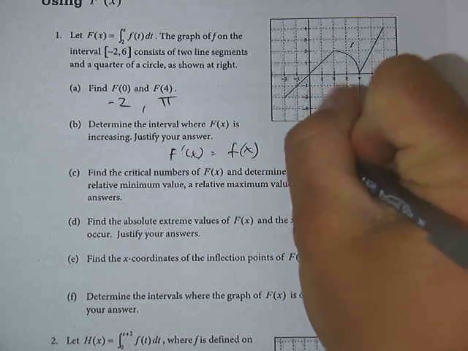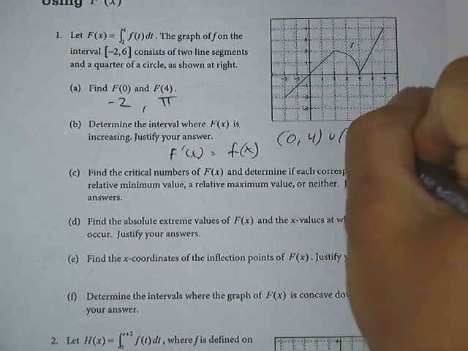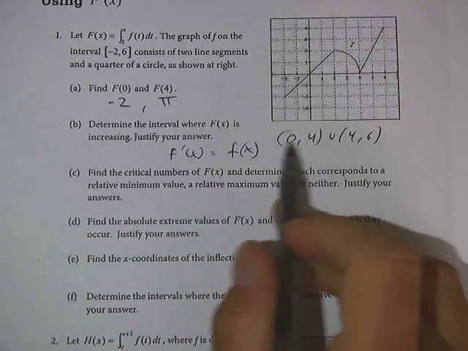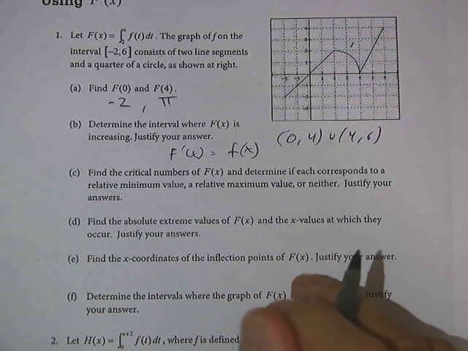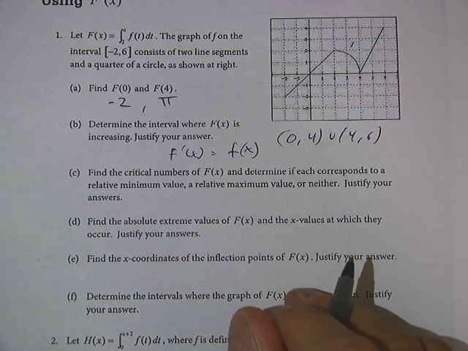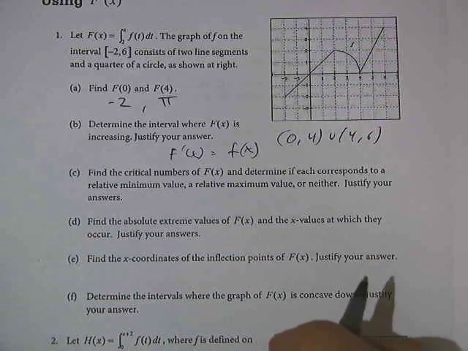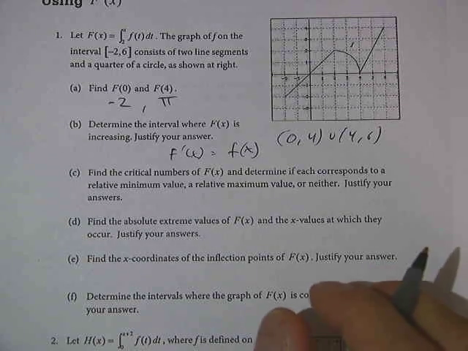So this is a picture of the derivative. So when is it positive? It's positive from 0 to 4, and then again from 4 to 6. So it would be increasing on 0 to 4, and on 4 to 6.